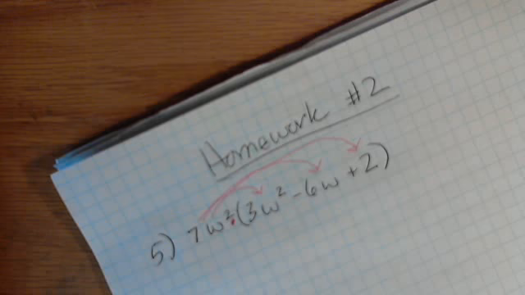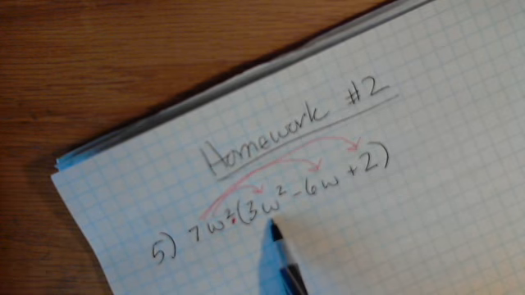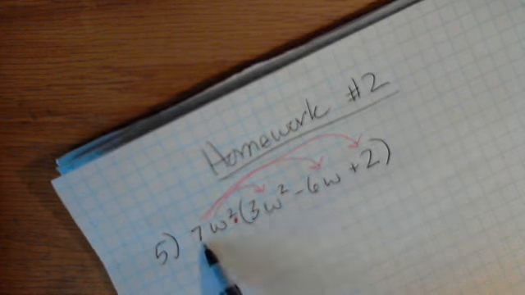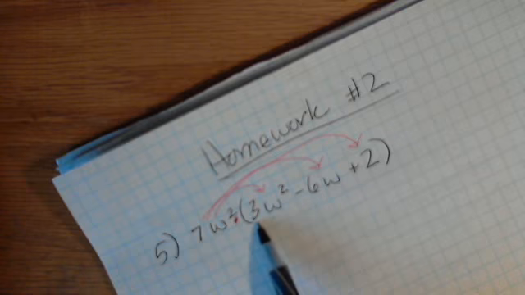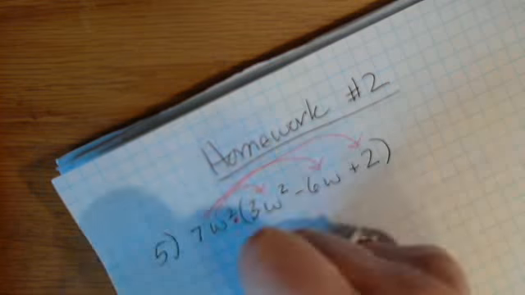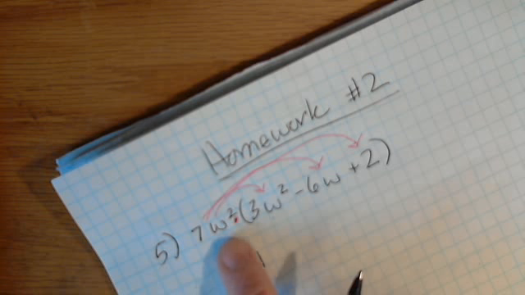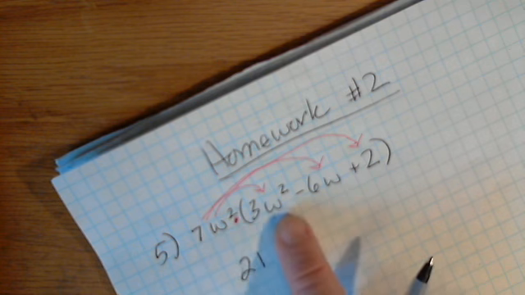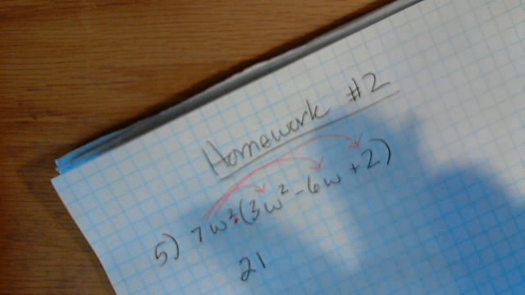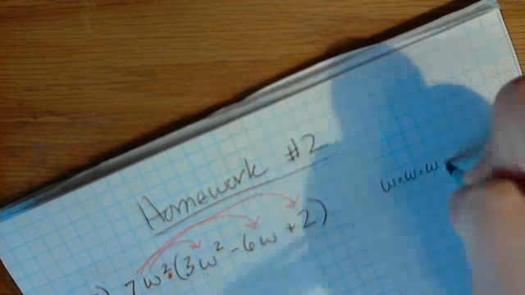Well, I'm multiplying two terms together. First, I multiply any numerical coefficients. So 7 times 3 is 21. And then I multiply any variables. So here I have w times w, w squared, right? W times w, times w times w. I have w times w times w times w.